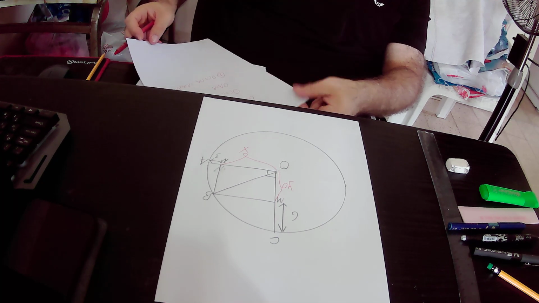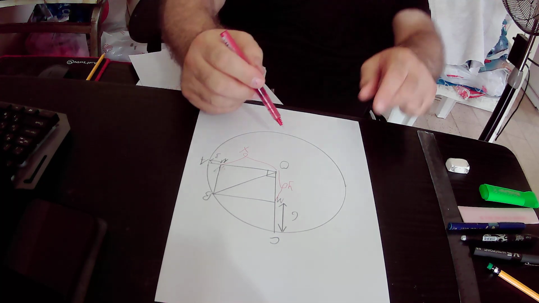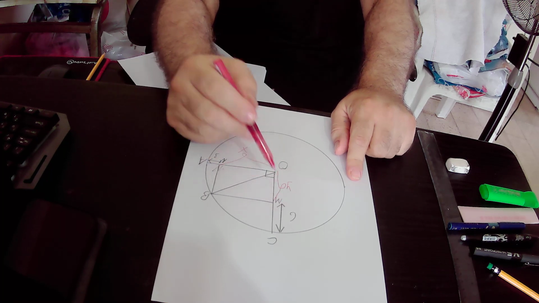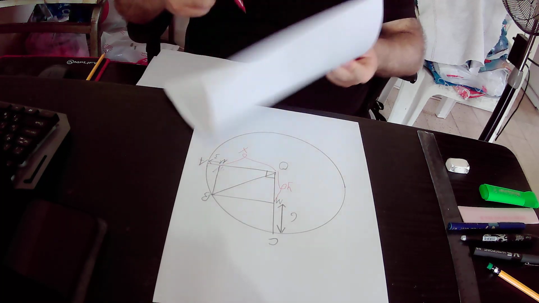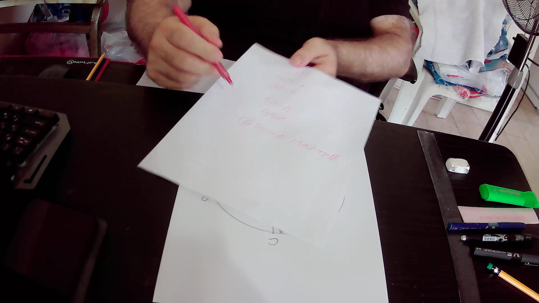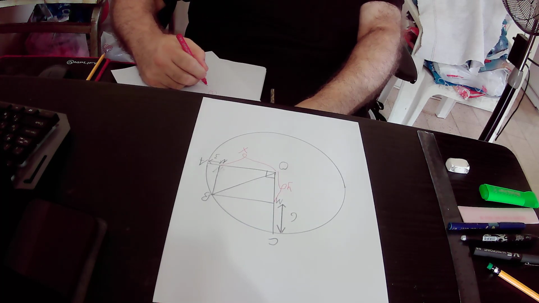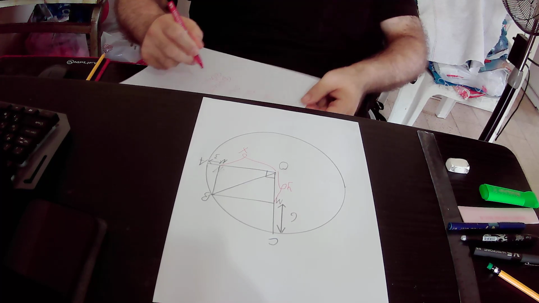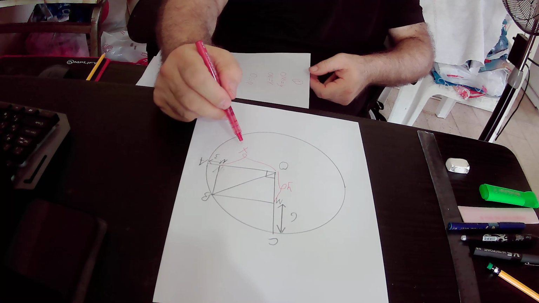But as you can see from the drawing, OC equals y plus 6. So we can substitute OC by y plus 6. Okay? And also OA equals x plus 3.